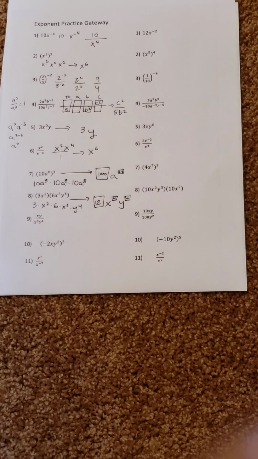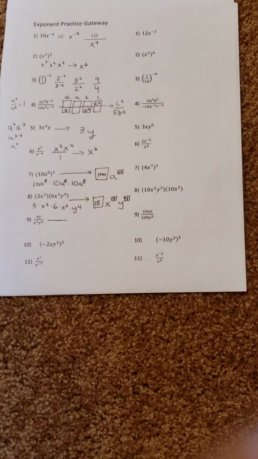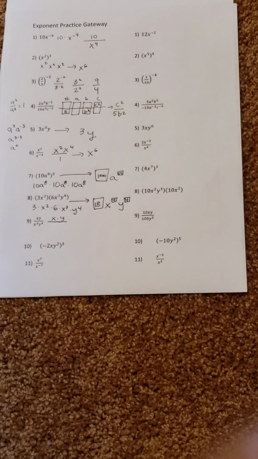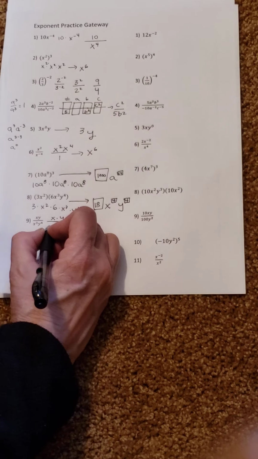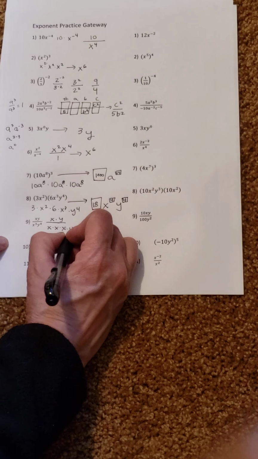Welcome back. Problem 9 is an exercise in reducing fractions. Let's look carefully at this. I'm going to write it out the long way this first time. I see an x in the numerator multiplied by a factor of y. In the denominator, there's 3 factors of x and 4 factors of y.